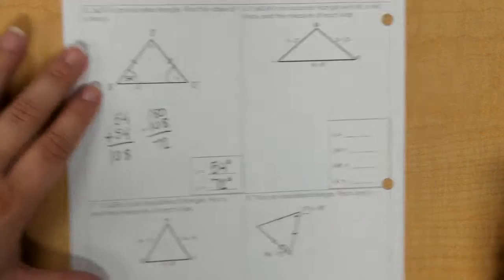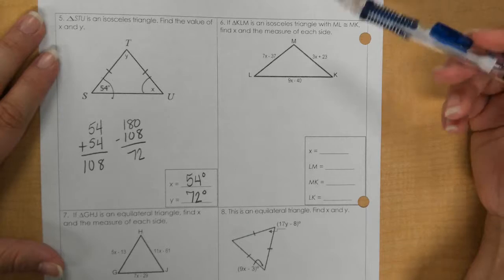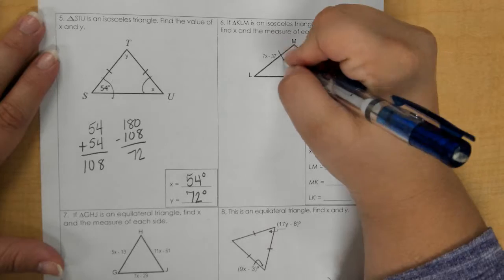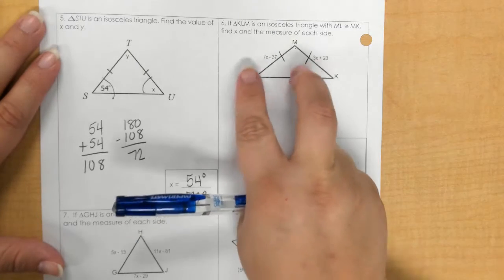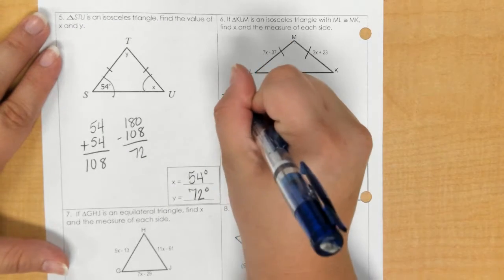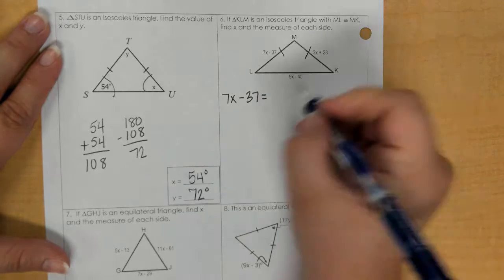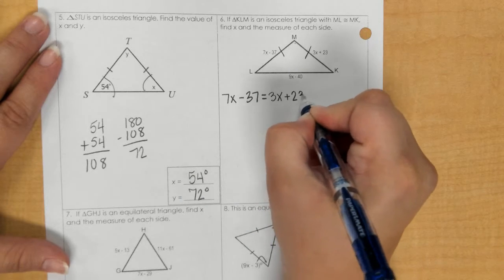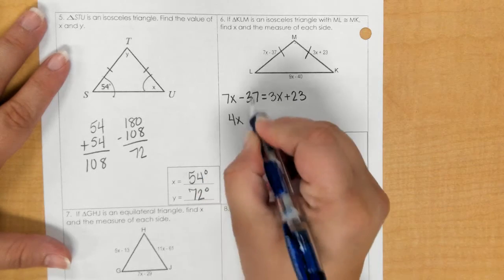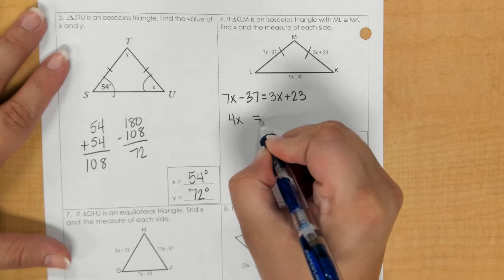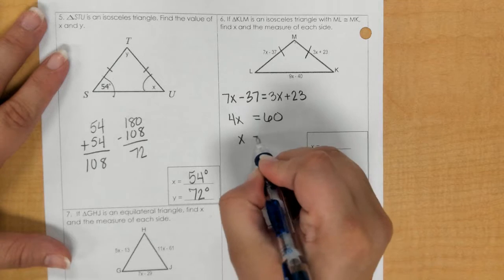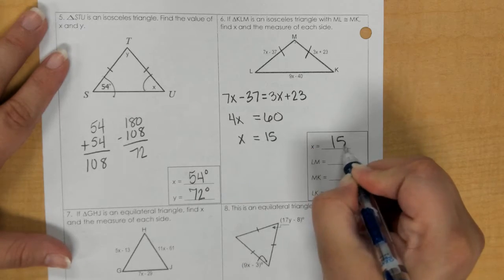In number 6, it tells us that it's an isosceles triangle with ML being congruent to MK. So because these two are congruent, I can set these equal to each other and solve for x. Go ahead and subtract the 3x from both sides, get 4x. I'll add 37 to the other side and get 60. Divide both sides by 4 and we get 15 as x.